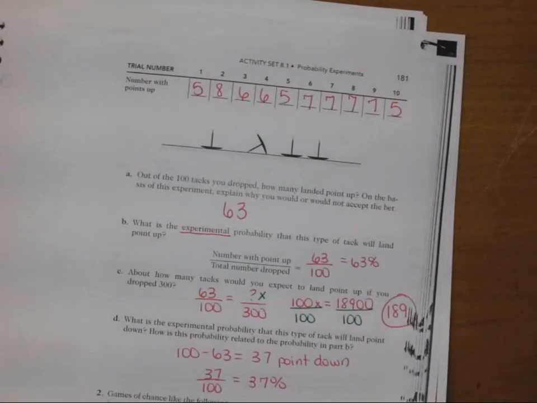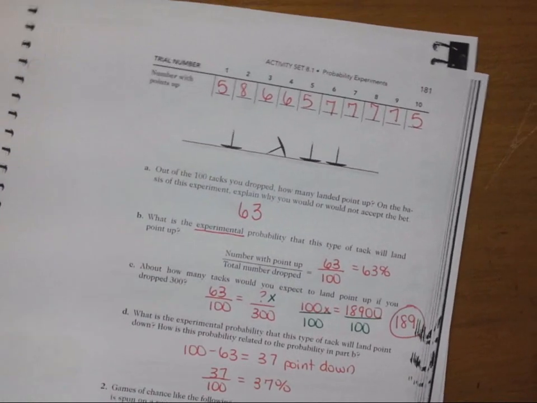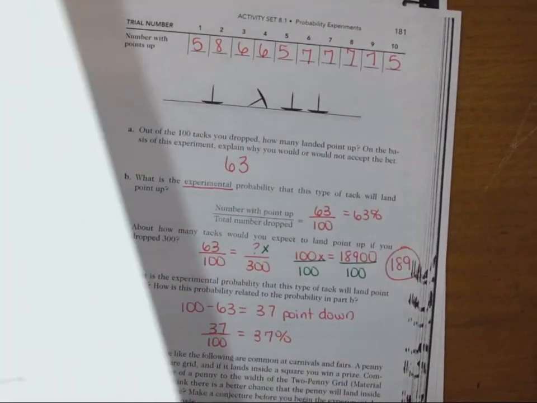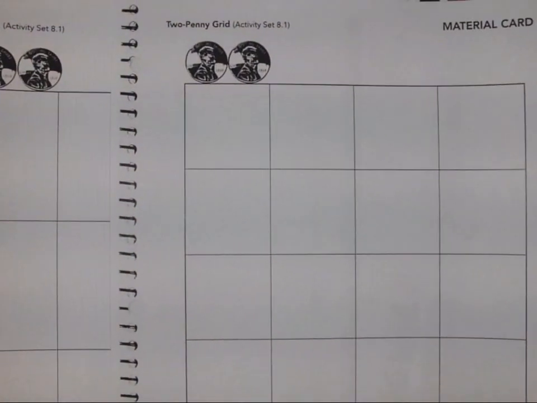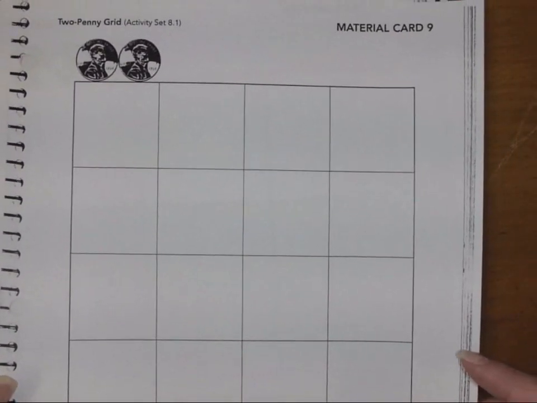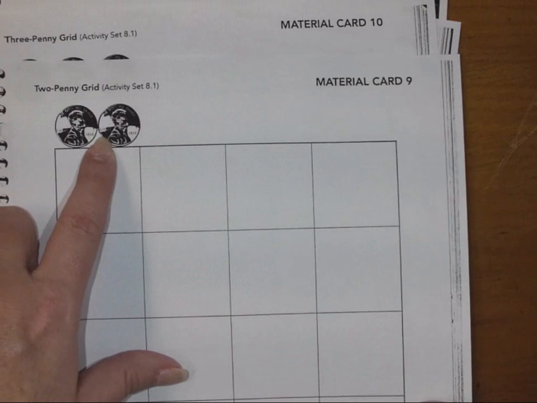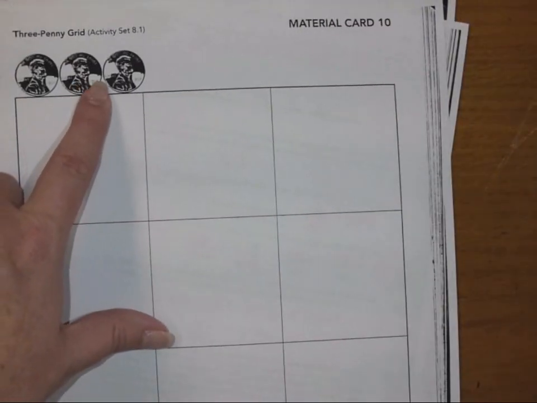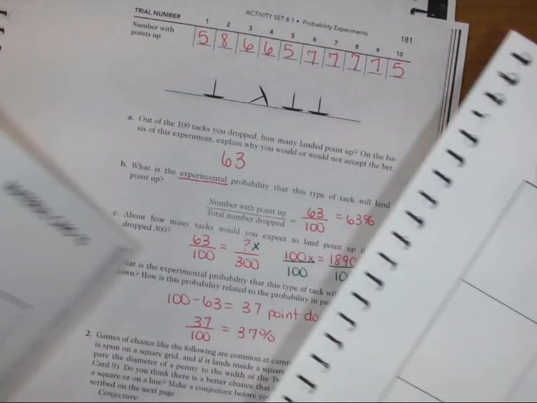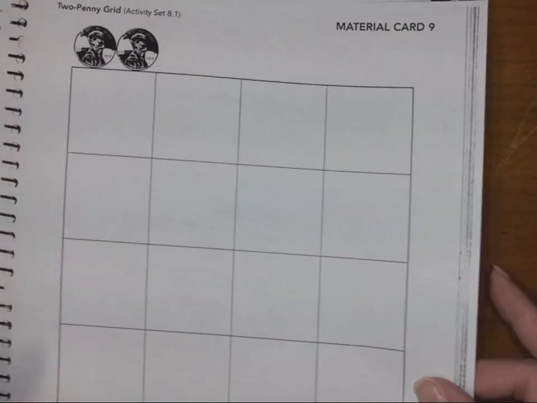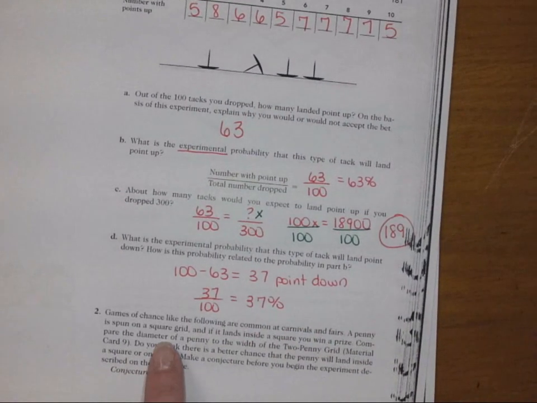Okay, the next one I want to look at is called the penny grid. So in the back 2 pages of the packet you printed out, there should be 2 grids that look like this. One with smaller squares called the 2 penny grid. Notice it's called that because literally the width of it would be about 2 pennies. And this is the 3 penny grid. Okay, so I want you to get this out. And so we're going to do this next activity, number 2 here.